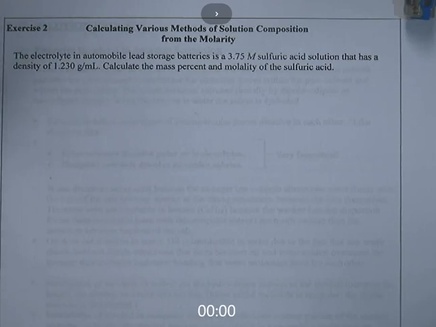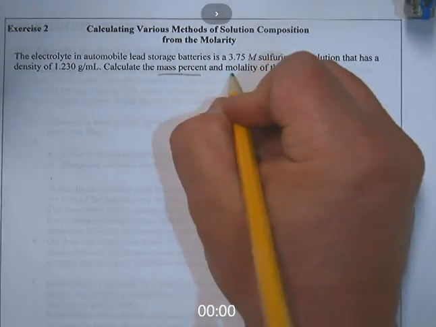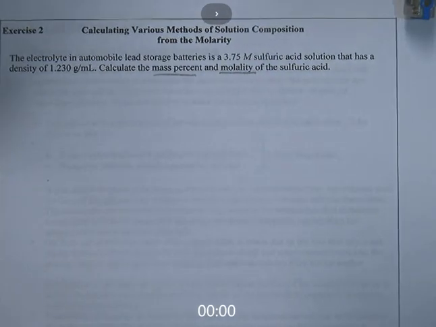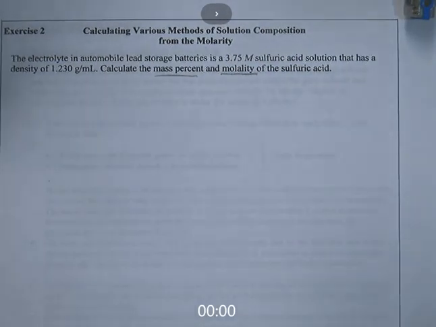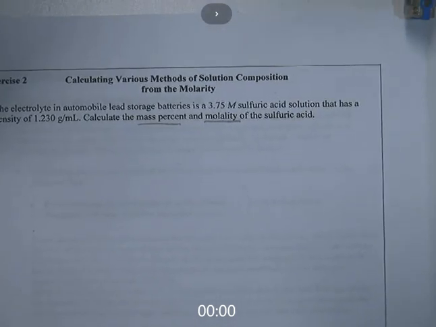Calculate the mass percent and molality. Okay, so we're looking for this and this. It's not asking us for molarity or mole fraction or anything else of the sulfuric acid. Okay, so the first thing we want is mass percent.